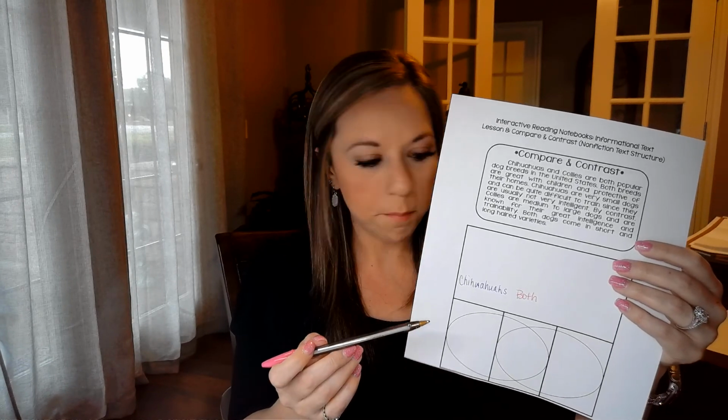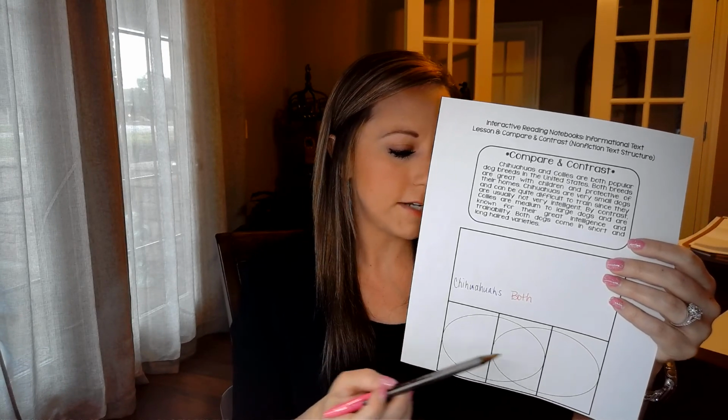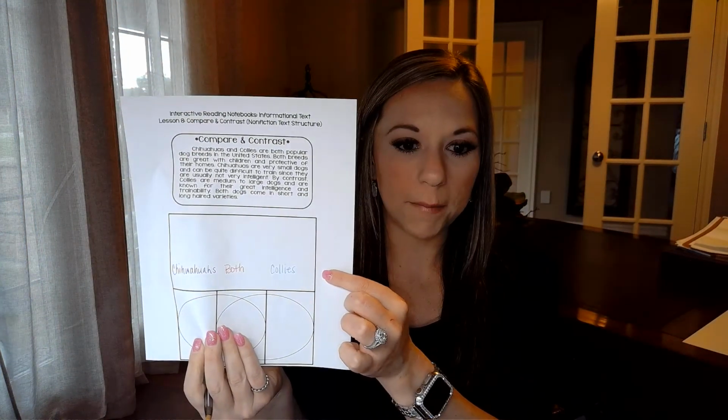So I just wrote both above the center of the Venn diagram. Now any information that is for both Chihuahuas and Collies will go right here in the middle. And then the last color that I'm going to choose is blue, and blue is going to signify all about Collies. So I've got my labels.